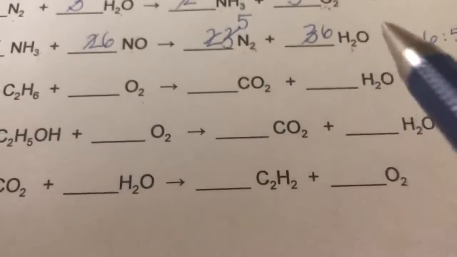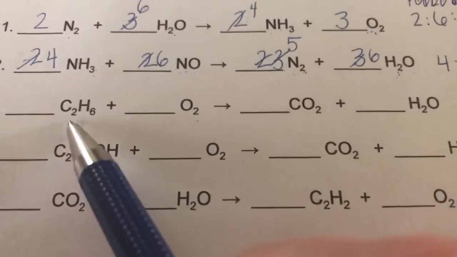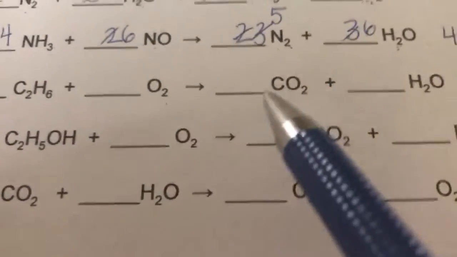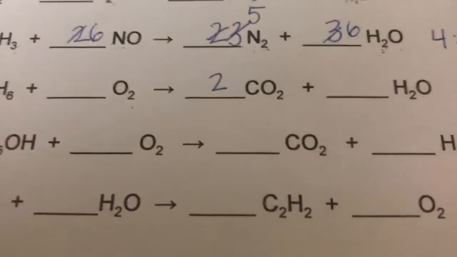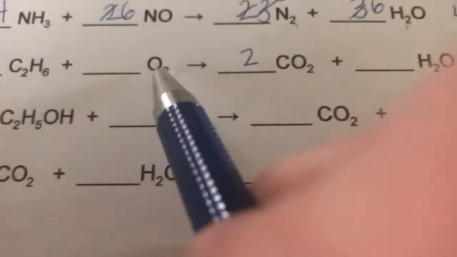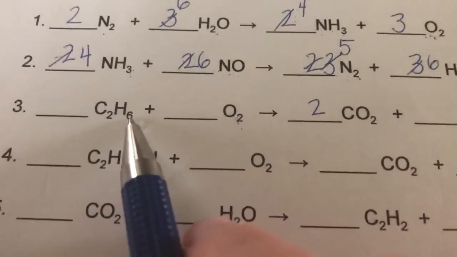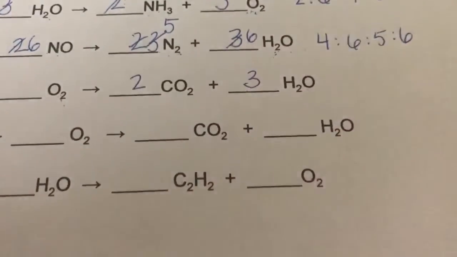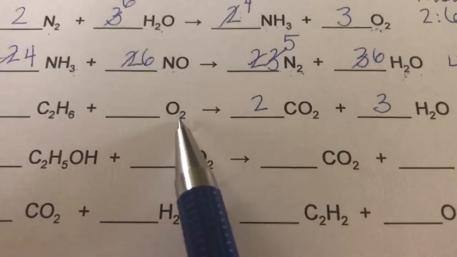Remember, if you have hydrogen and oxygens on both sides, let's start with all the other elements in the formula first, which only leaves me with carbon. Here I have 2 carbons on the reactant side, and over here I have 1 carbon, so I need a coefficient of 2. I have oxygen as a diatom, so I'm going to leave this guy for the end, and I'm going to go with my hydrogen first. I have 6 hydrogens, and over here I have 2 hydrogens, so I need a coefficient of 3 to get them to match. That leaves me with oxygen left to go.